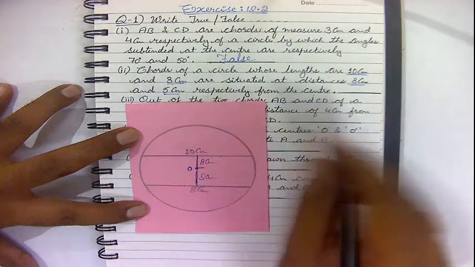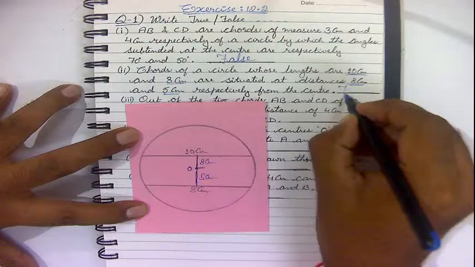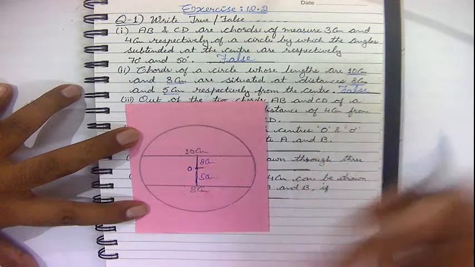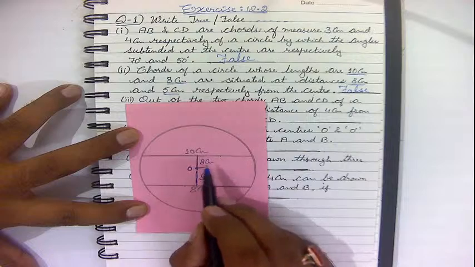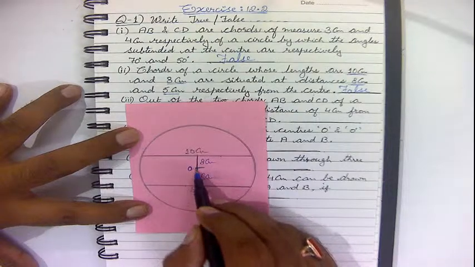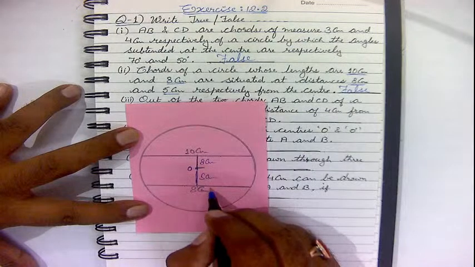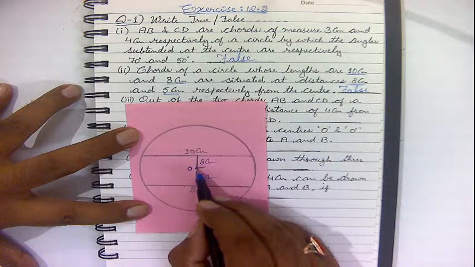So again the statement is false, and here the reason will be that larger or longer chords are closer to the center and smaller chords are away from the center.